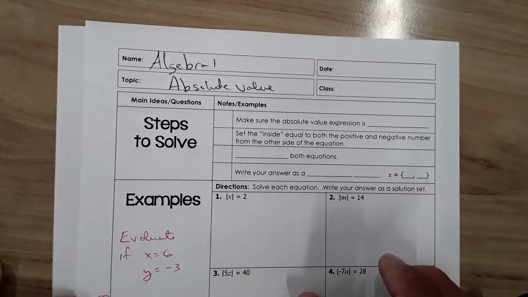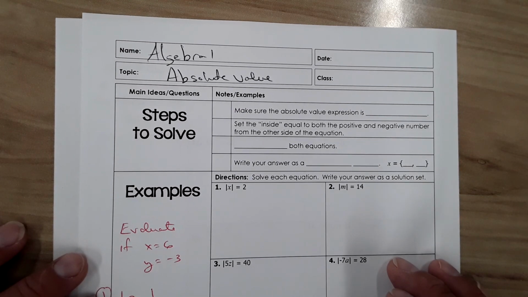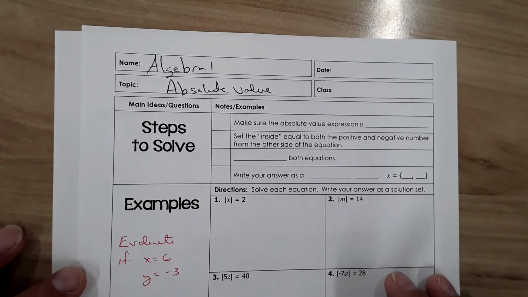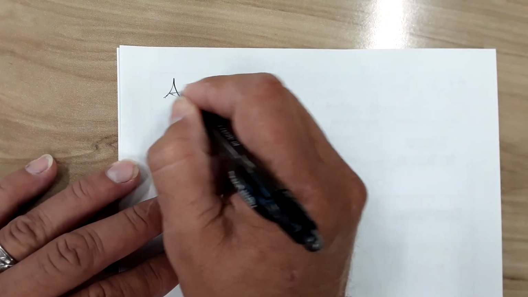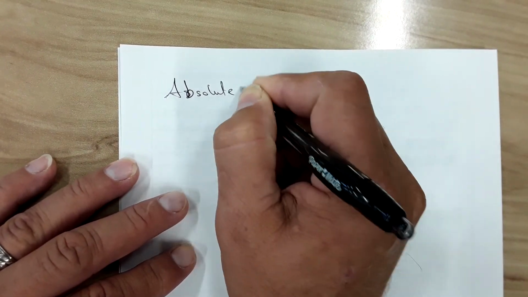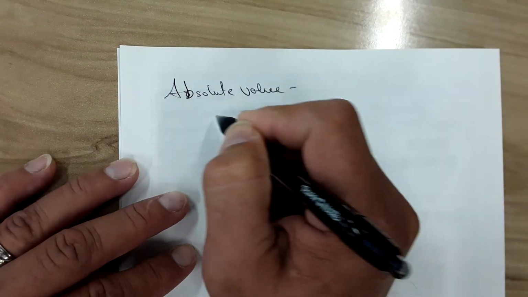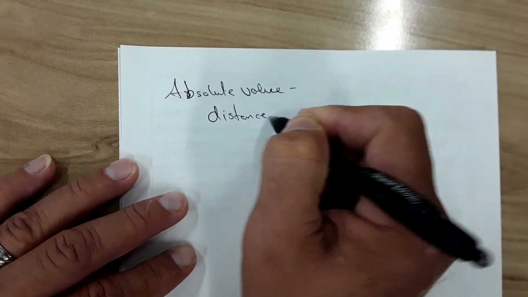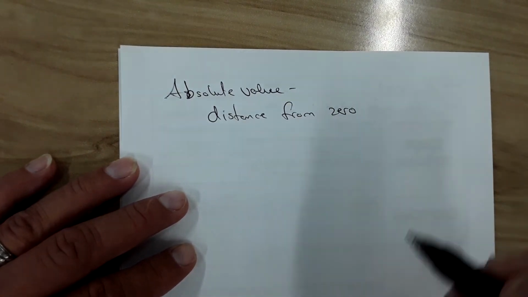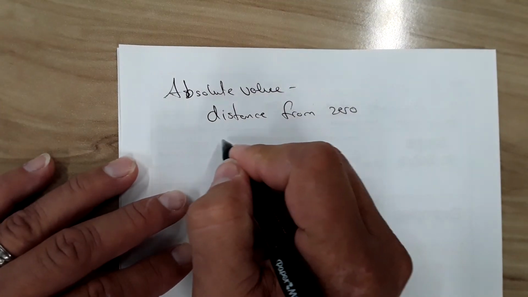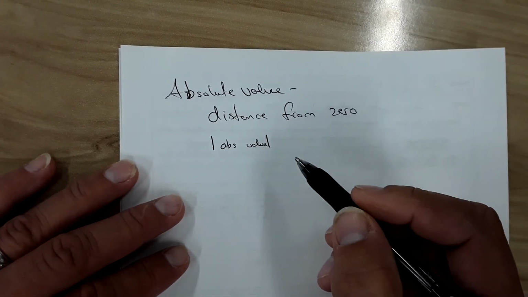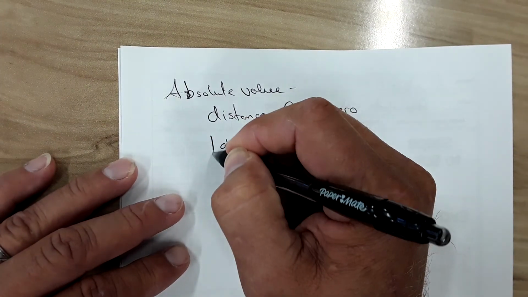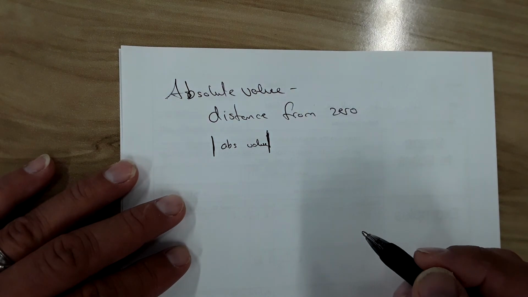All right, this lesson, assignment 10, is going to be on absolute value. Some things I want to make sure you understand before we get into this is, first of all, the definition of absolute value. Absolute value is the distance from zero. And it is notated with these bars. They're not parentheses. They're not brackets. They're bars.